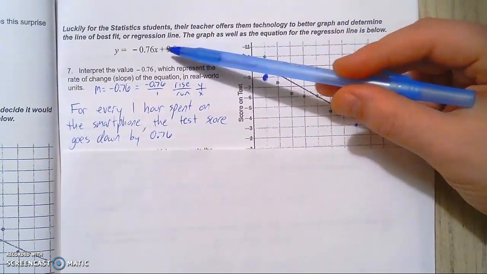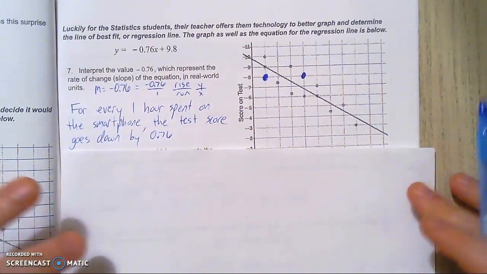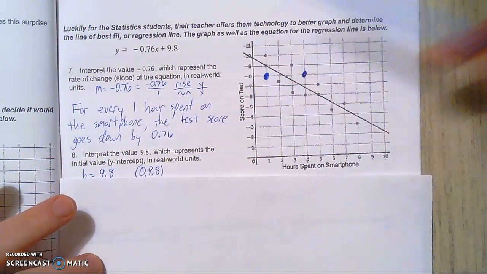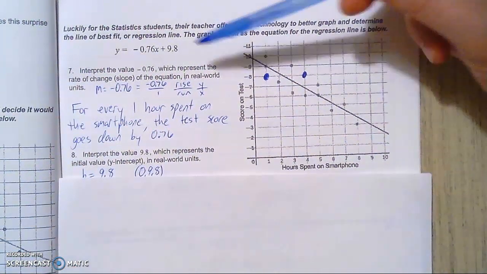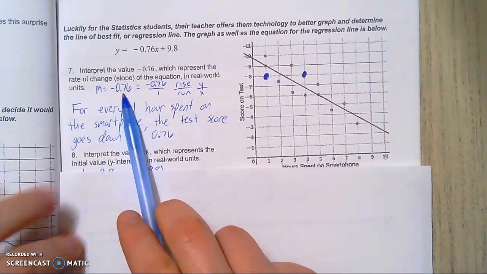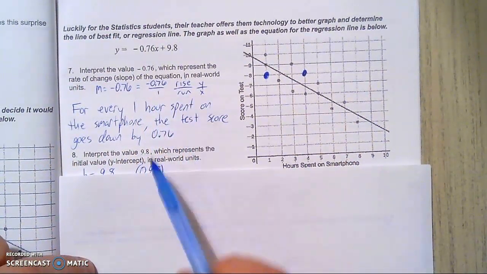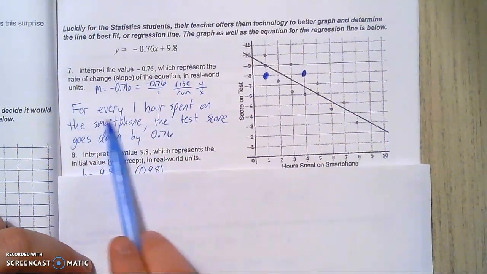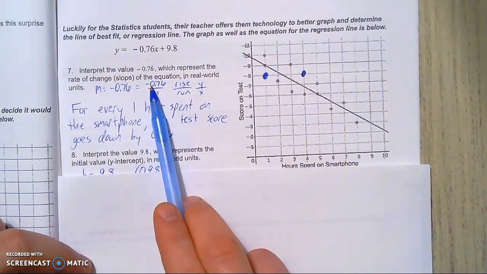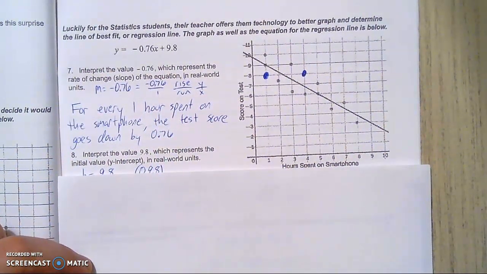They gave us the equation of negative 0.76x plus 9.8. Remember, this is a continuation from the last couple days of this problem about the hours spent on the smartphone compared to the score on the test. So now we have an equation for this line of best fit, and the slope of it, negative 0.76, I can interpret that over 1 like a rise and a run, and it tells me that the x value of 1, for every 1 hour spent on the smartphone, and then the y value went down by 0.76, so that's the test score goes down by 0.76.